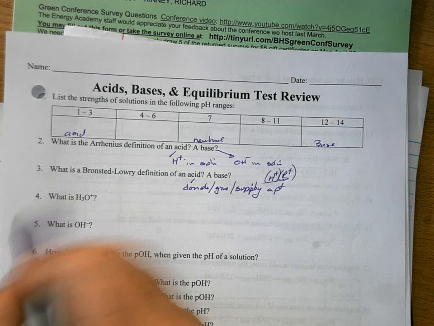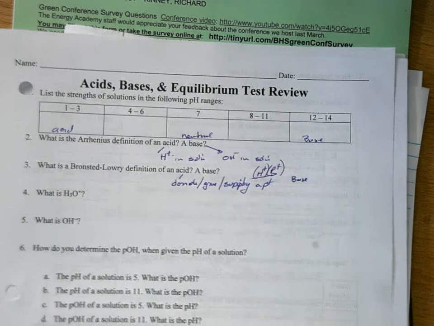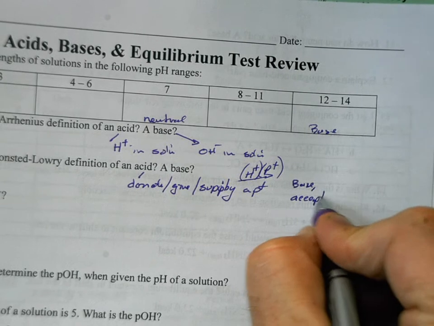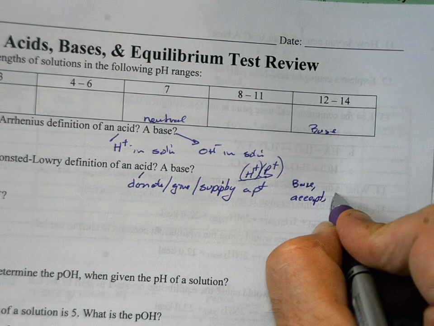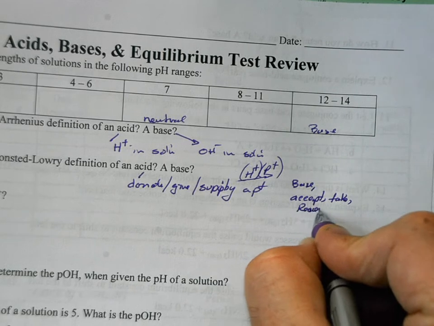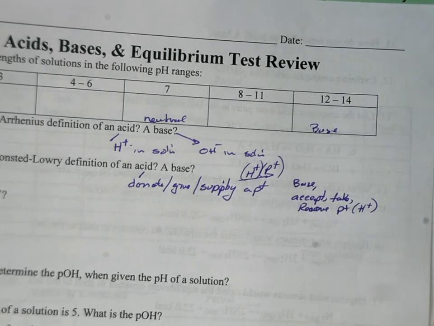Base is the opposite. Let me zoom in here. A base is going to accept a proton, take a proton, receive a proton, which is the same thing as a hydrogen ion. There you go.